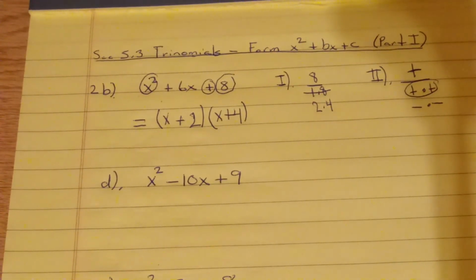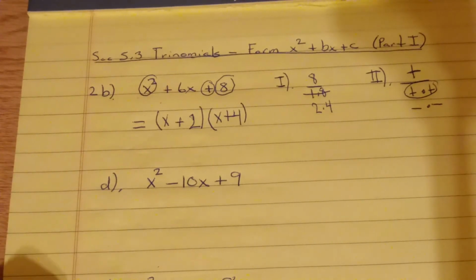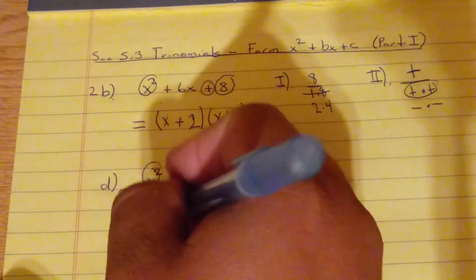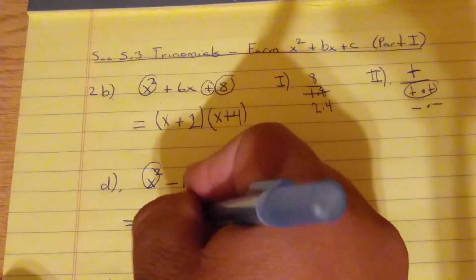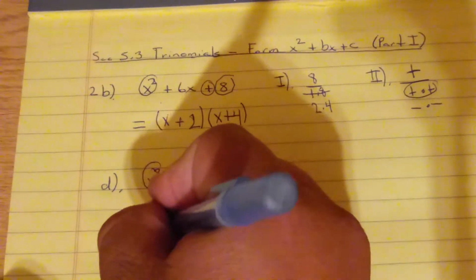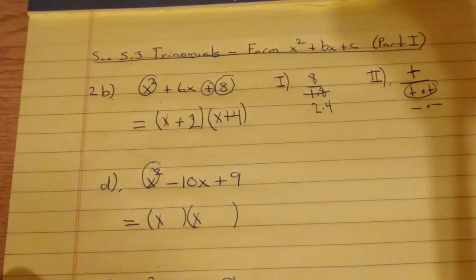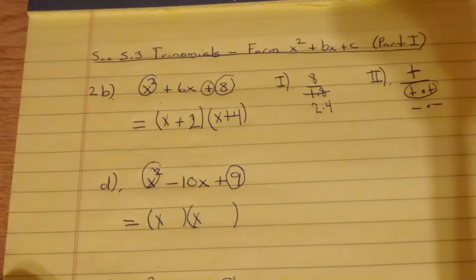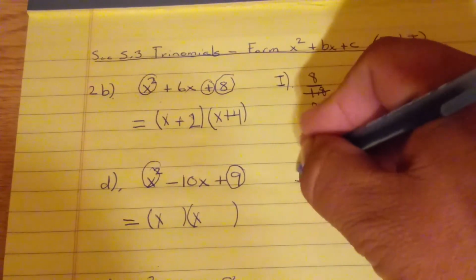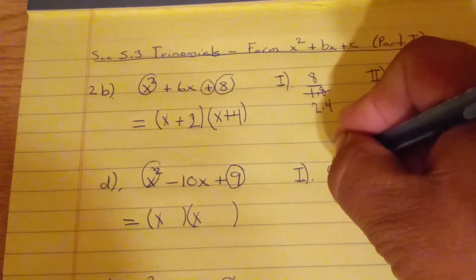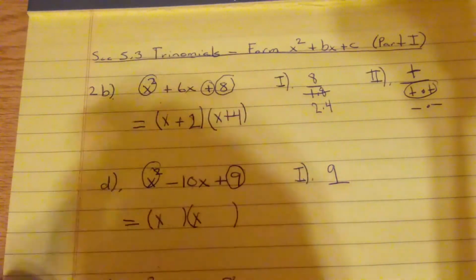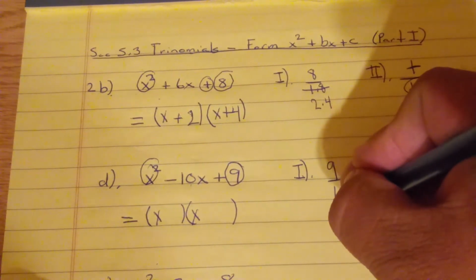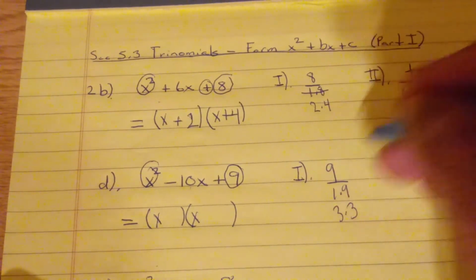So in this particular example here, once again, it's a little bit different. So we start off first with the first term, in this case the x squared. How do we get the x squared? Well, once again, we multiplied x times x. Now we move on to the last term, the 9. So we're looking for the factor of 9 that gives you that 10, that middle term. So once again, start off with the first factor, 1 times 9 and 3 times 3. Those two pairs give you that 9.